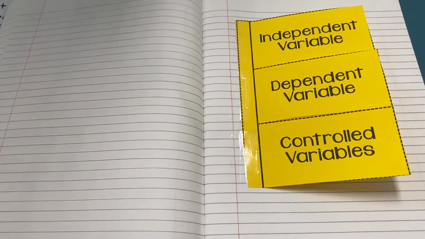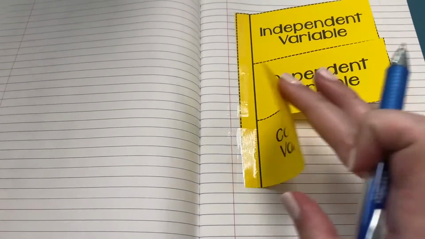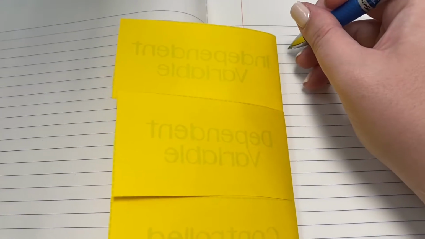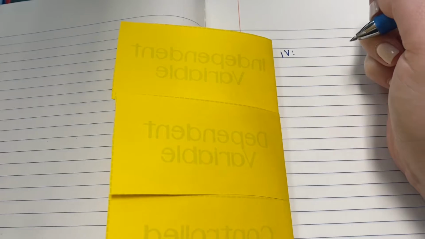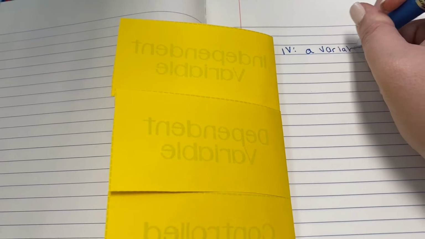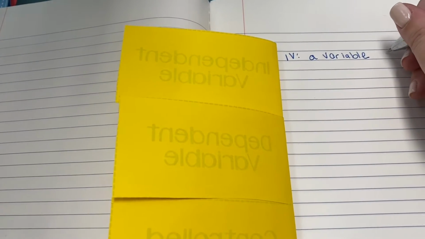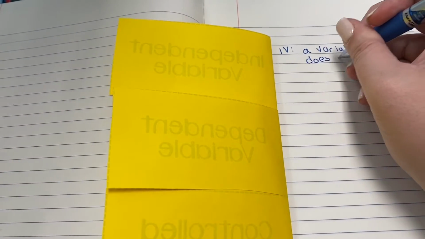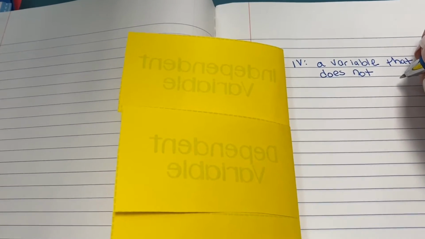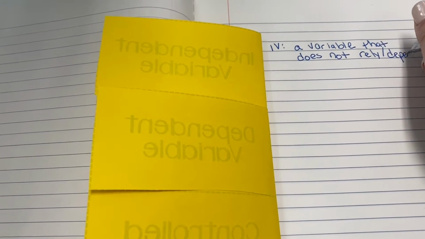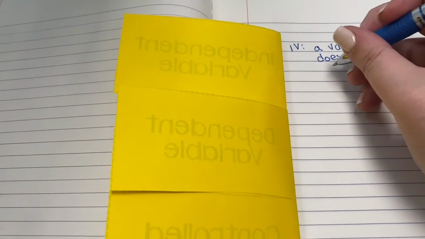Once your foldable is in your notebook, we are going to write a few things underneath each of the tabs of the foldable. So underneath the tab for independent variable, we can write the initials IV and the definition. A variable that does not rely or depend on something else.